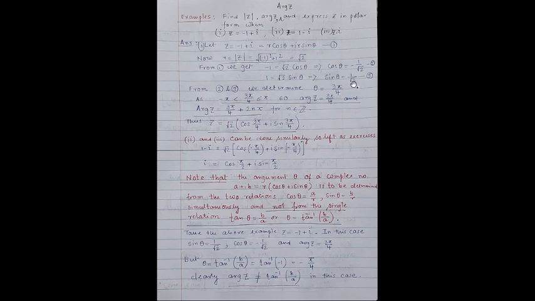Now the only angle that satisfies these two together is 3 pi by 4. It's in the second quadrant, pi by 2 plus pi by 4. So this is 3 pi by 4, and definitely 3 pi by 4 is within this range. So 3 pi by 4 is the candidate for the principal value of the argument of z, and the polar representation of minus 1 plus i will be root 2 cos of 3 pi by 4 plus i sin 3 pi by 4.